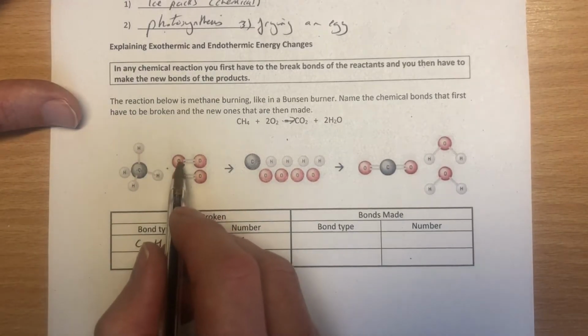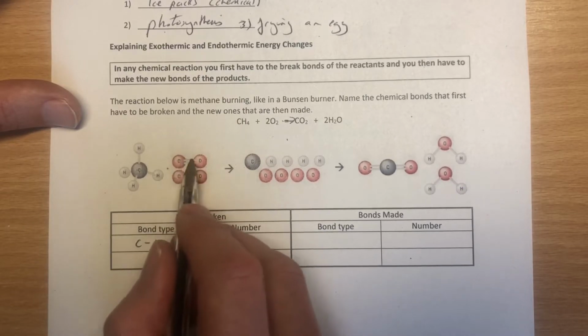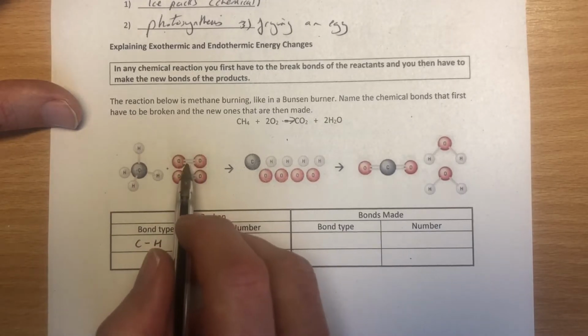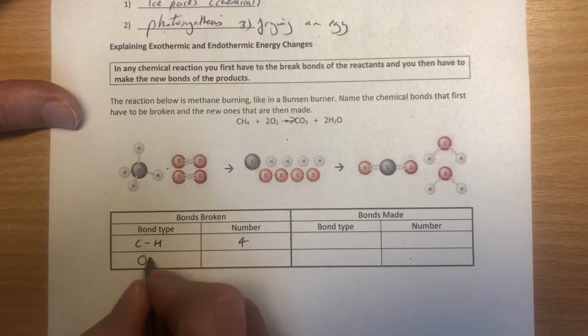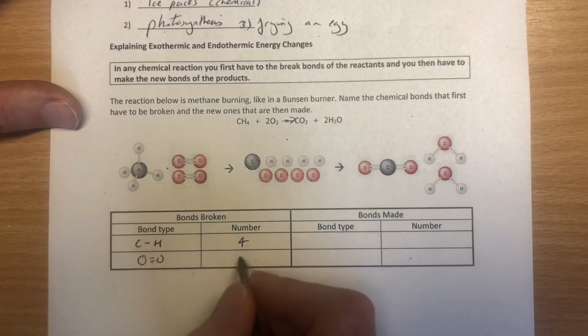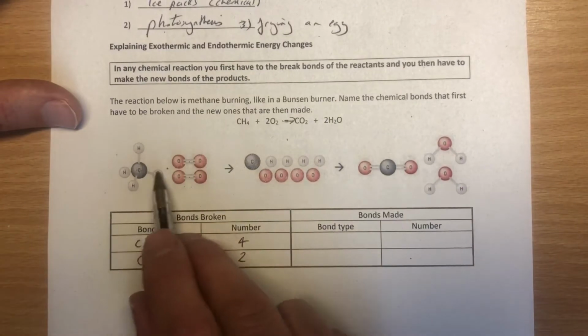Okay, oxygen is an oxygen-oxygen double bond. We've got a double covalent bond. There's 2 shared pairs in the overlap between the oxygen atoms there. And we don't have 4 bonds because a double bond isn't twice as strong as a single. It's about 1.5 times as strong. We have 2 oxygen-oxygen double bonds. So the bond type is an oxygen-oxygen double bond. It looks like equals, doesn't it? But it's not, it's a double bond. And there are 2 of them. So once we've done that, we've broken all these bonds.